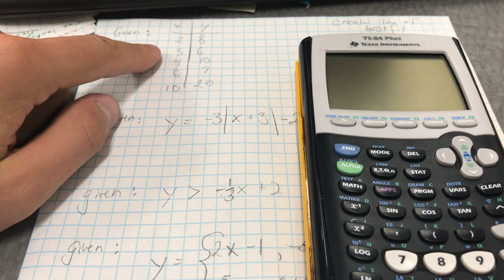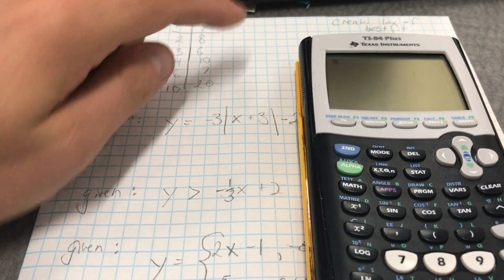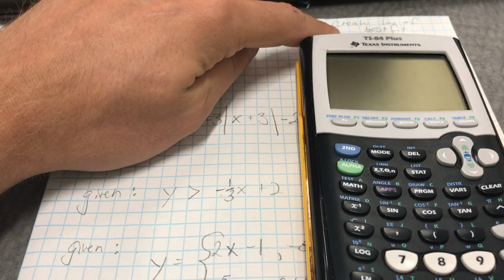First question right here, you're going to be given some points on a scatter plot. I want you to create the scatter plot and create a line of best fit. I hope you can see that.